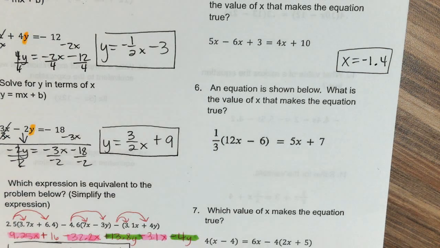Now, I'm going to go do all these by hand because I'm an algebra teacher, but I am okay with you doing them in your calculator. Is everybody okay with that? If I was you guys, I would do them by hand and check them in my calculator.